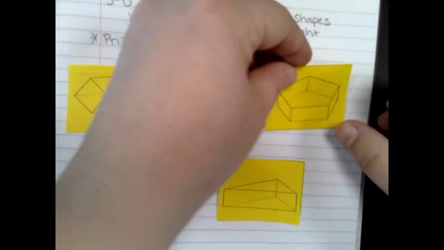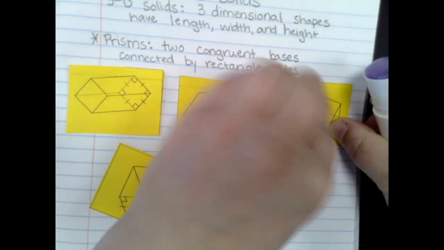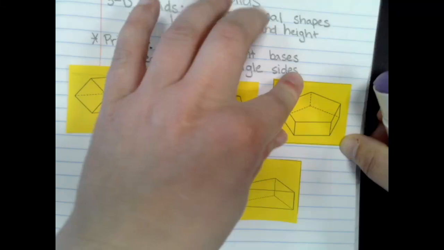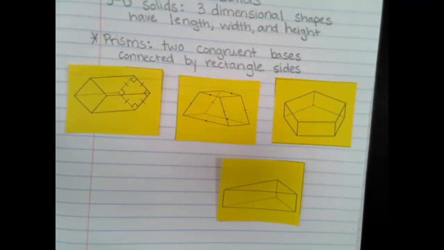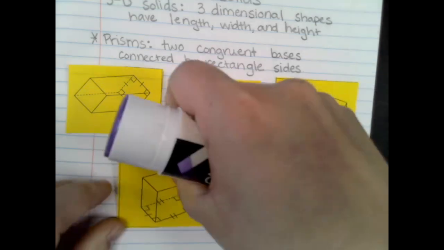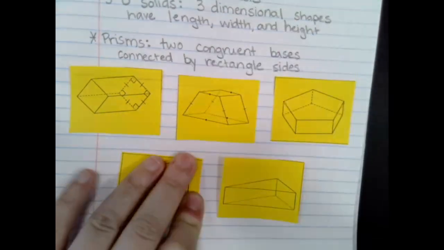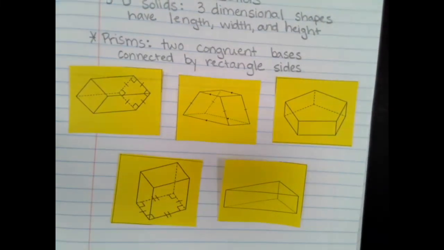Okay, you're gluing these in. Abdi, Lane, get these glued in. You guys need another glue?